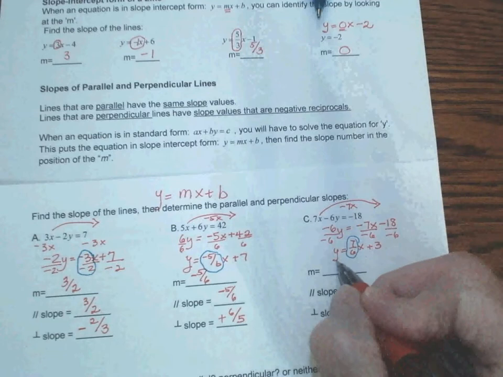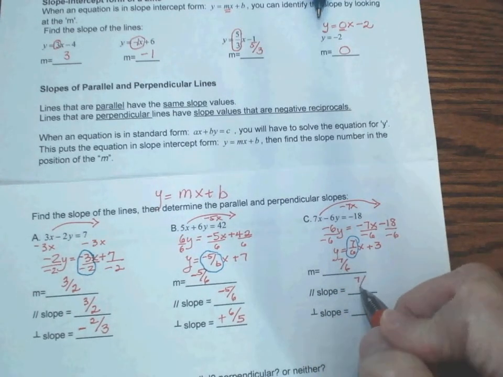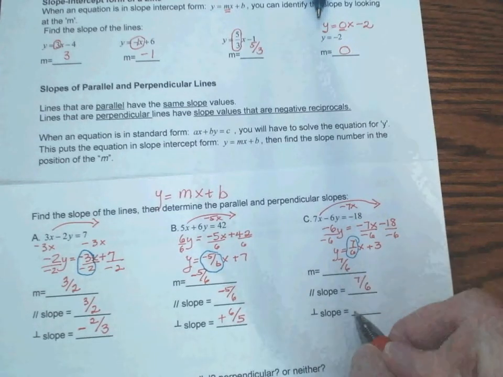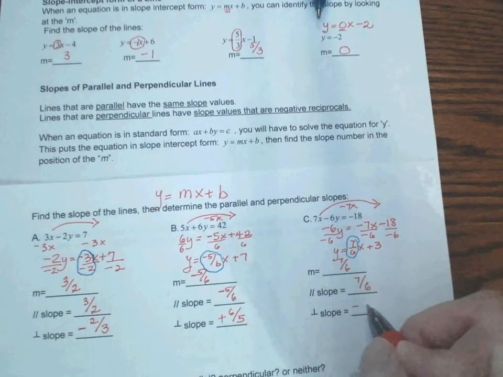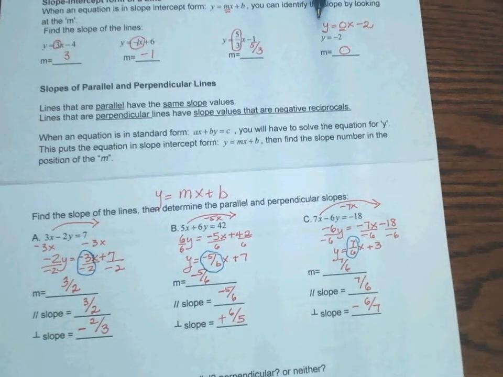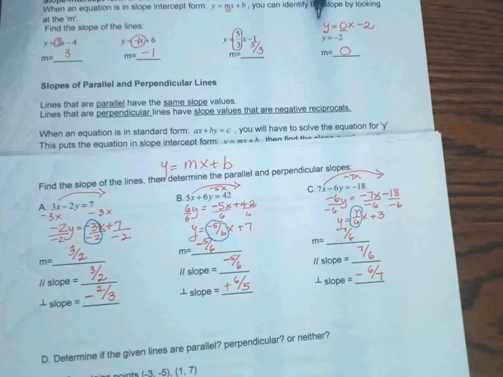So my slope number is right here. It'd be 7/6. My parallel slope will be the same number. My perpendicular is going to change the sign, so it'll become negative. And then I'm going to get the reciprocal, which would be 6/7.